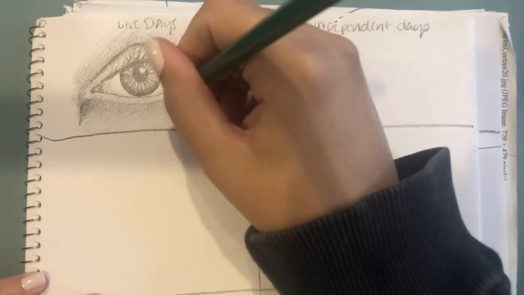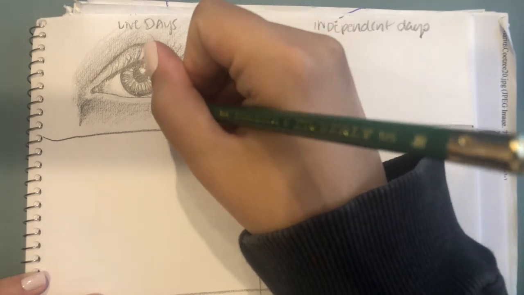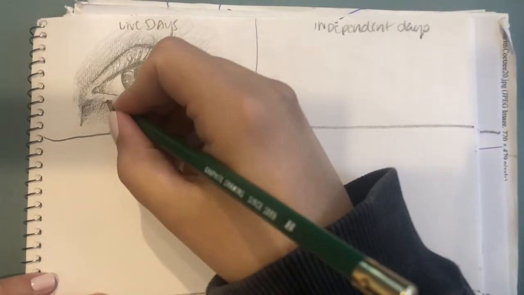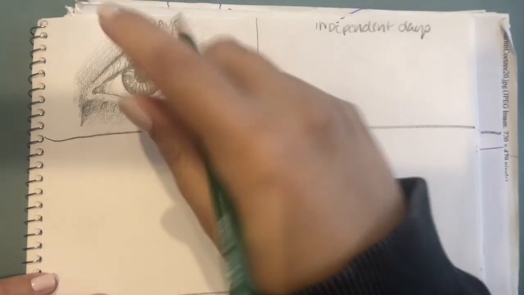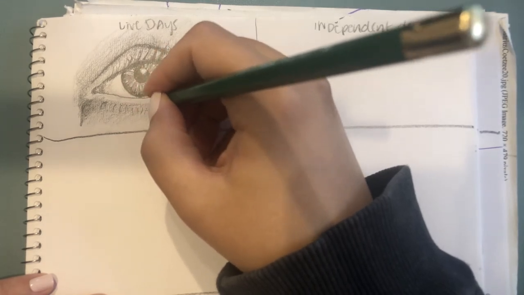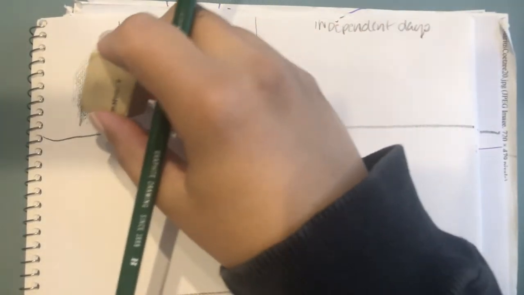And again, they're lighter, they're shorter, they're a little bit more spaced out. Toward the center here, they are still shorter. And as you move toward the center, they might start even crisscrossing a little bit. They don't tend to hold their position quite as well as those top lashes do.